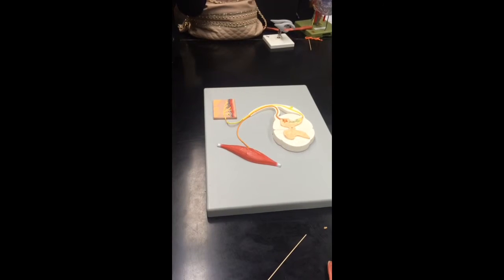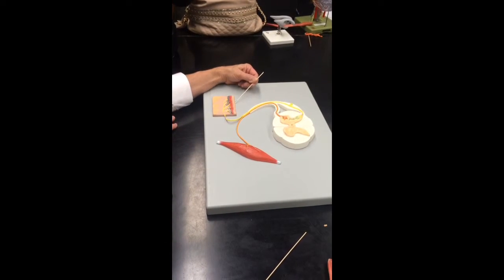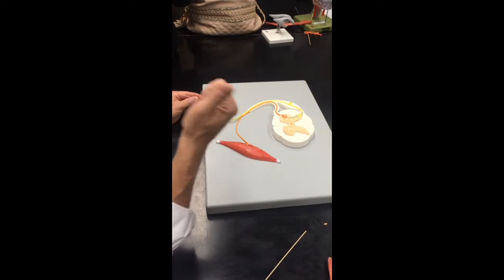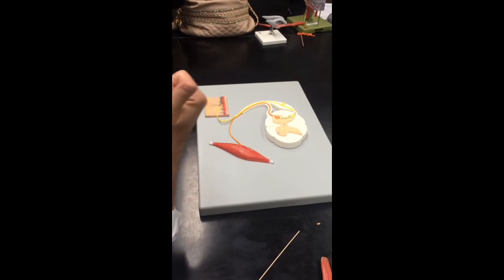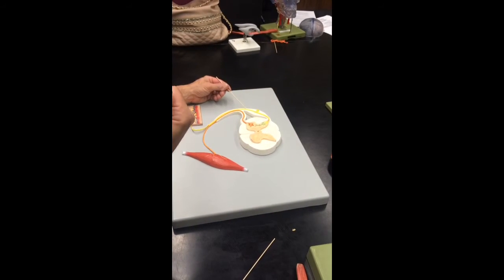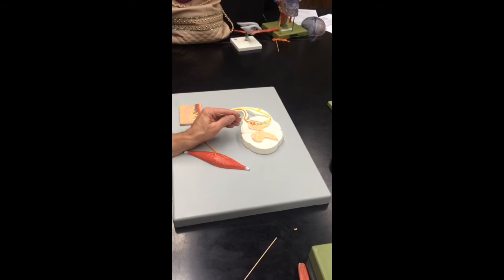So to do the reflex, let's just say I jab the skin with a needle. Boom, I jab with a needle. The sensory receptors are activated, so that's part one. That sends a signal to the sensory neuron that's going to bring it back to the spinal cord. That's part two. The information comes into the spinal cord.